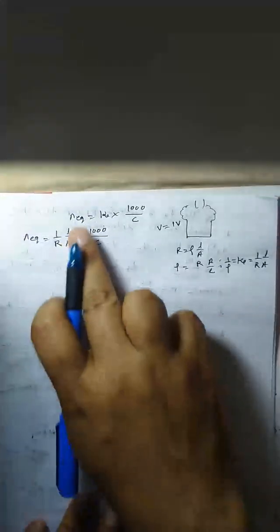Reciprocal of resistivity is called conductivity, or reciprocal of specific resistance is called specific conductance, because we know R is equal to rho L by A. Then rho, the specific resistance, is equal to R A by L. The reciprocal of specific resistance, 1 by rho, is equal to conductivity, which is 1 by R into L by A. So in place of conductivity I write 1 by R, L by A.